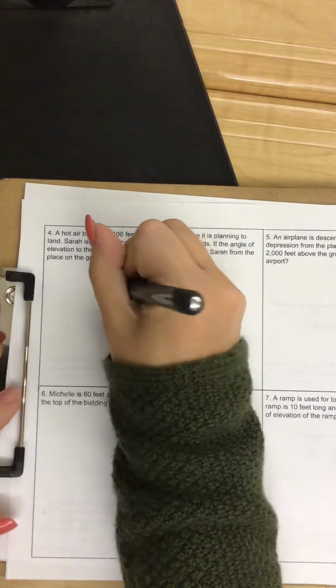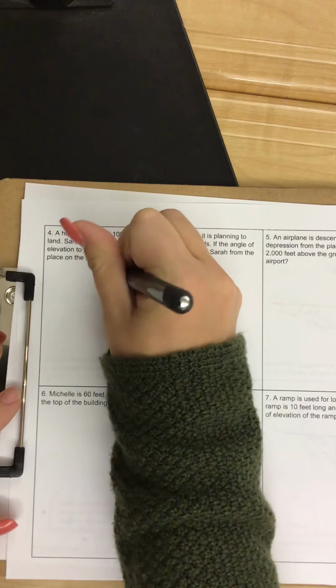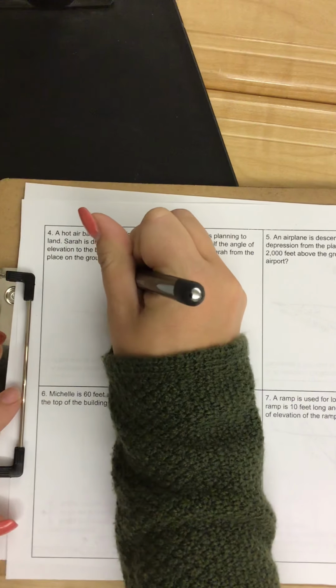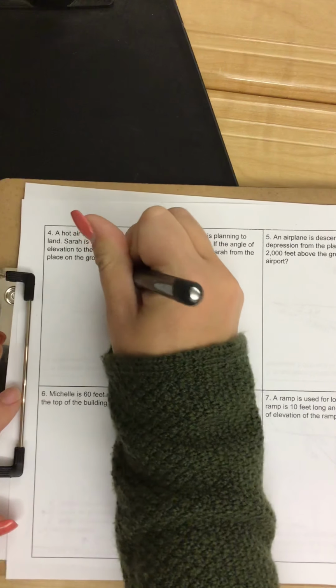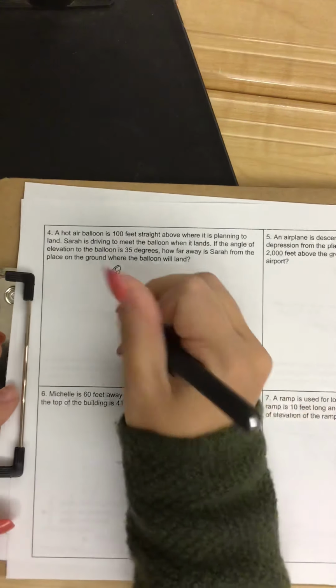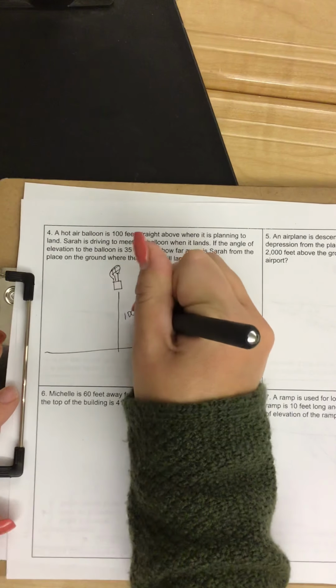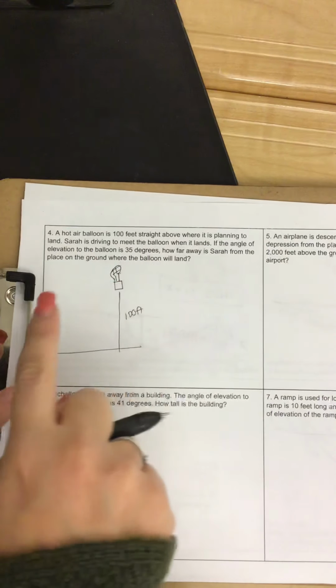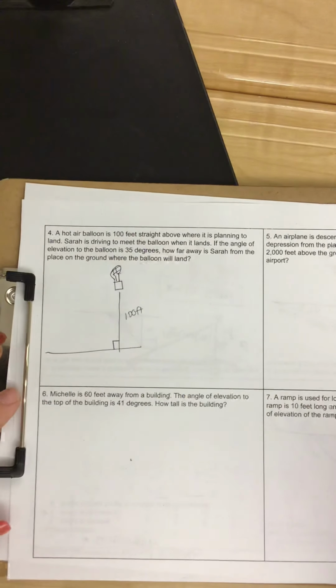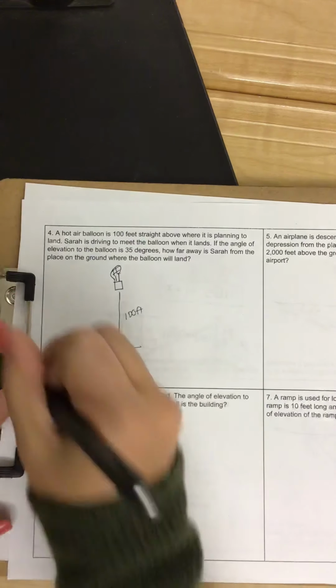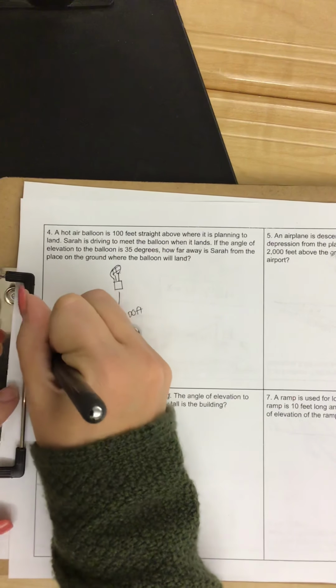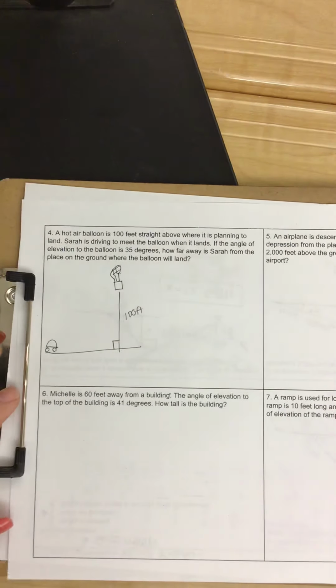All right, this one, we've got a hot air balloon, which is 100 feet above where it's planning to land. So you got your little hot air balloon. Not a great drawer. And then here's the ground, and it's 100 feet in the air. And you know it's this one because it says straight above, directly above the ground. Okay, Sarah, we got Sarah over here in her car, which is the cutest car ever. She's driving that way.